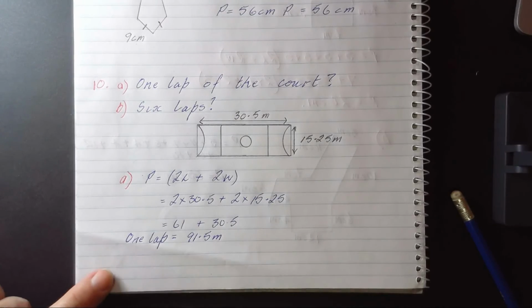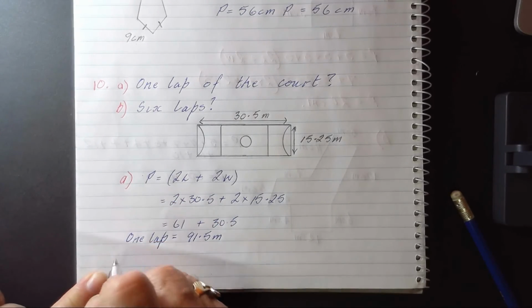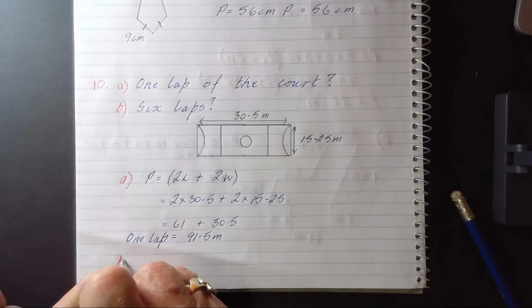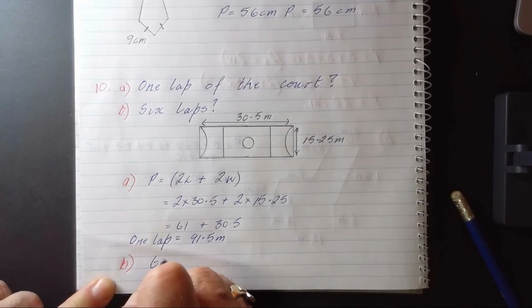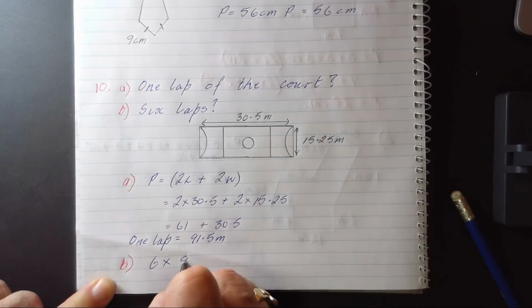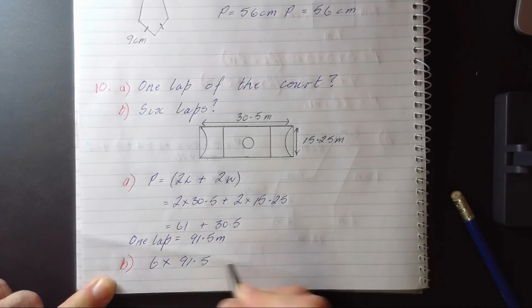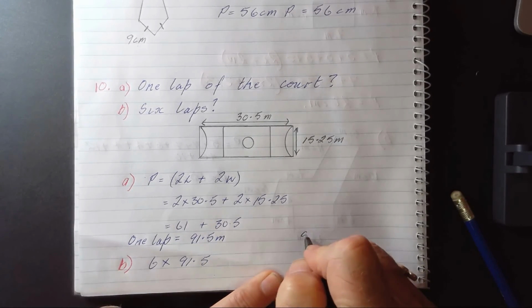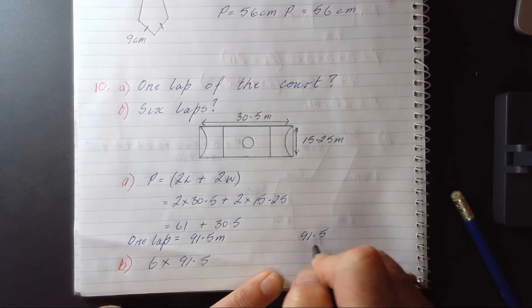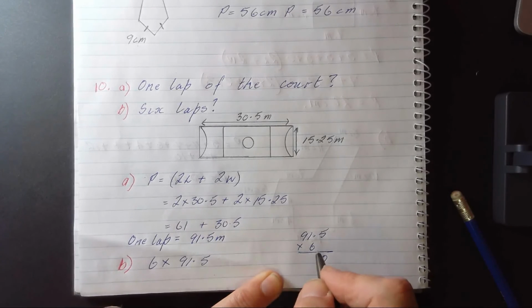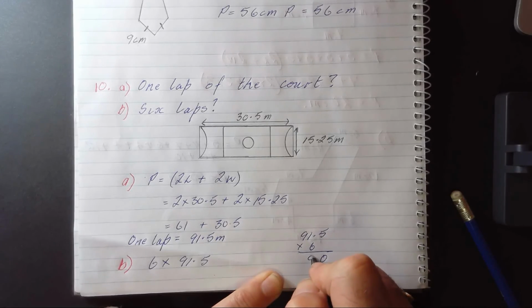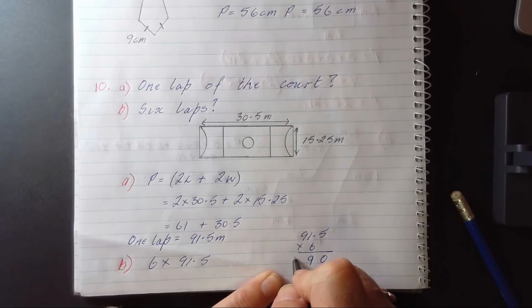And then I'm asked in part B, what would 6 laps be? So that would be 6 times 91.5. I can use a calculator if I want to, or I could just do it across here, 91.5 times 6. 6 5s are 30, put down a 0, carry the 3. 6 1s are 6, plus 3 is 9, and then 6 9s are 54.